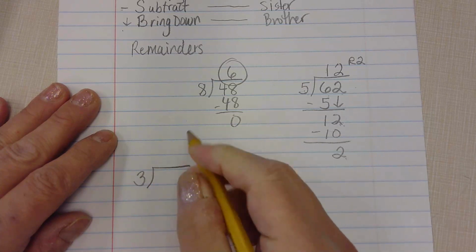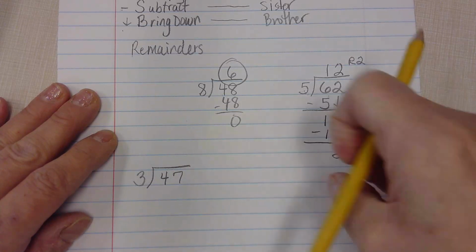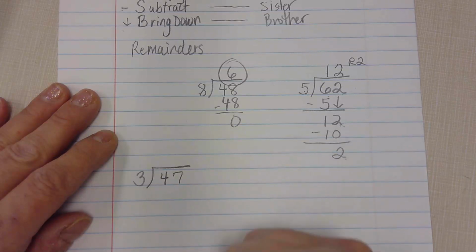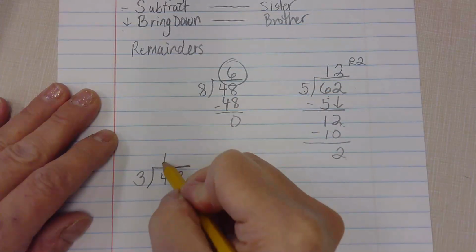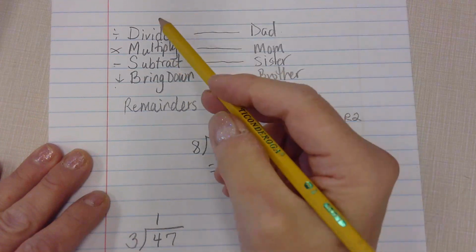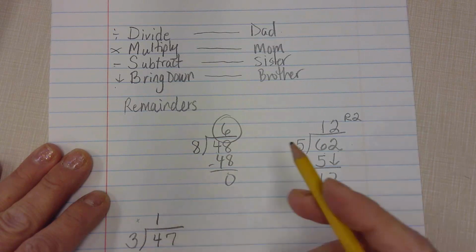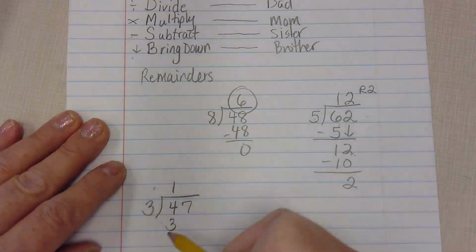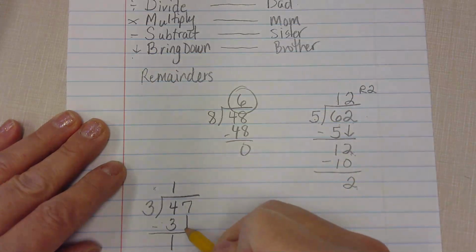3 divided into 47. Again, we're not going to do all of 47 combined because 3 can be divided individually into 4. How many times can 3 be divided into 4? If you said 1, you are correct. Again, we're using this very same process. We've divided, now we're going to multiply. You can even put a multiplication symbol there if that helps. 3 times 1 is 3. Then we're going to subtract. 4 minus 3 is 1. Now we're going to bring down that 7.